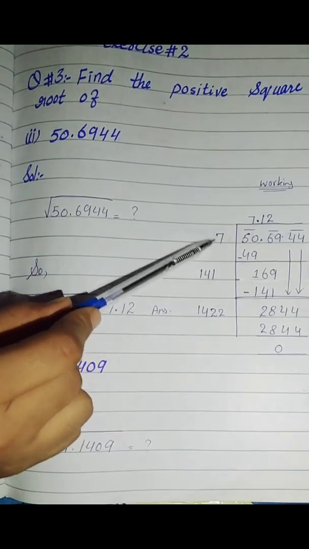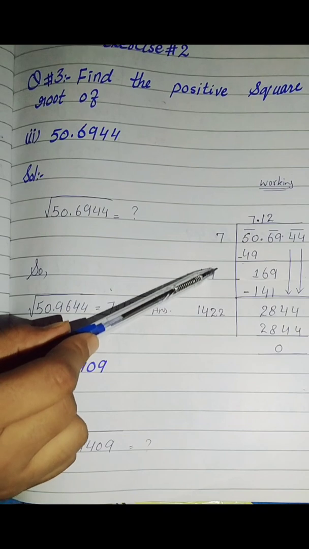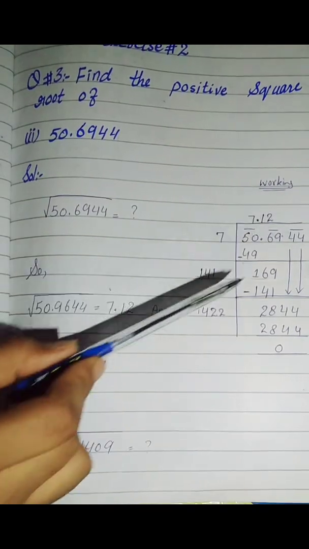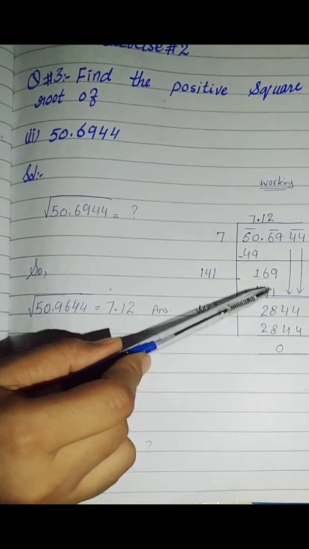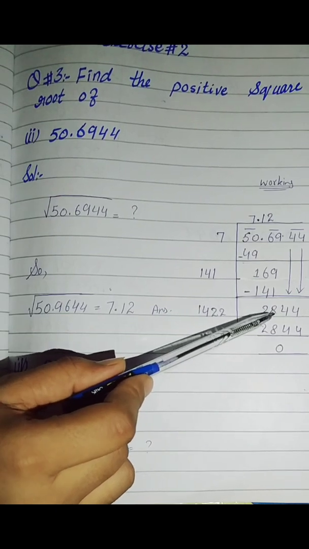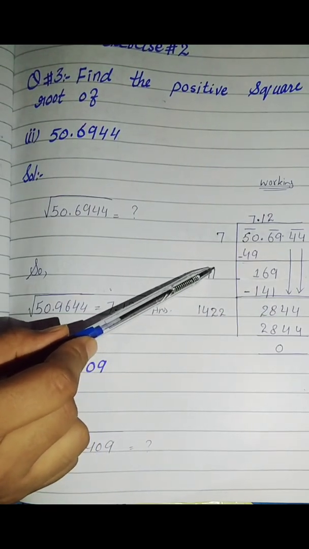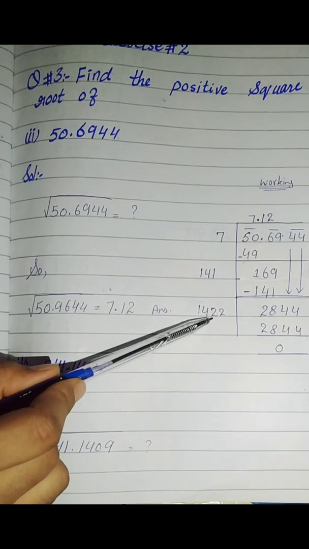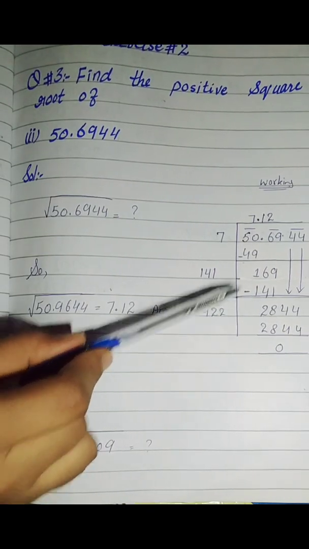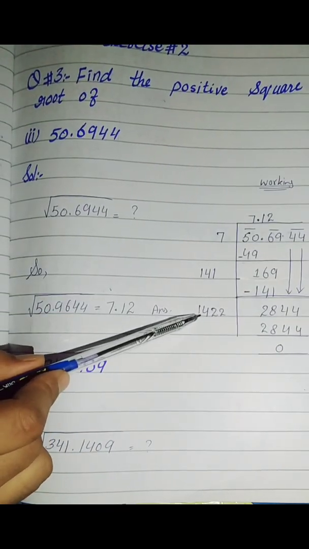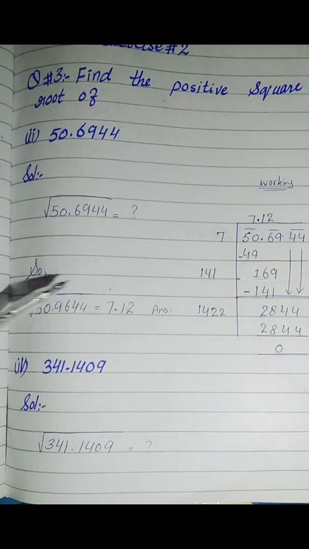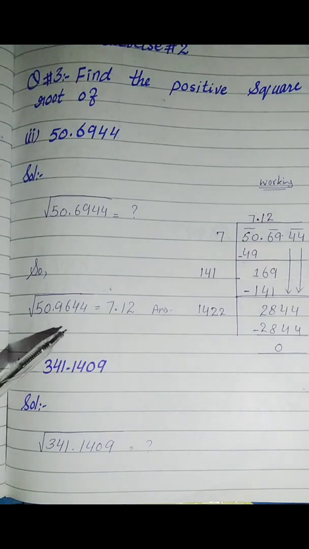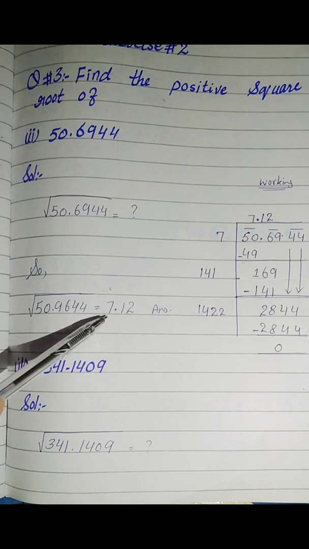Now double this value 7, which is 14 now, and take a value as well as quotient and divisor, which is 1. Now we multiply 141 with 1, we get 141. Subtract 141 from 169, we get 28. Now double the value, which is 1. 1 becomes 2. Now we have 142. And we take a value as well as quotient and divisor, which is 2. 1422 multiplied by 2, we get 2844. So we have 0 after subtraction. It means that the square root of 50.9644 is equal to 7.12.